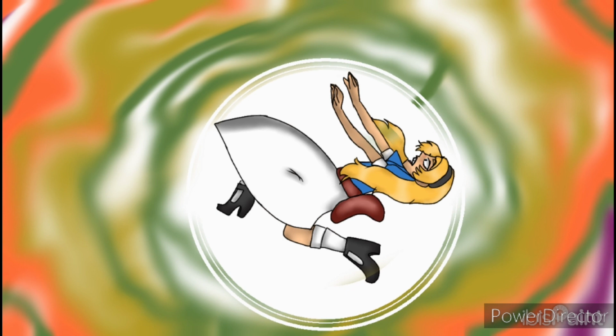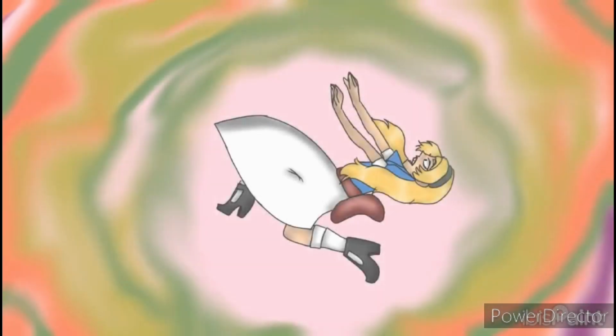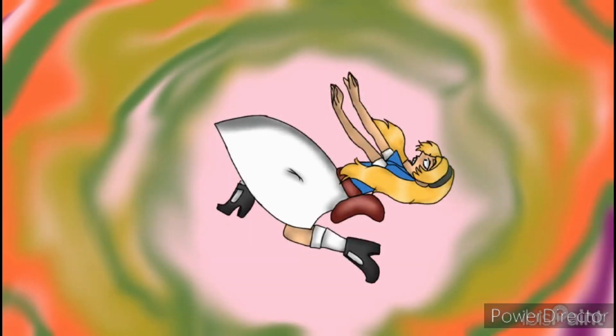And for this one, I started working on it, and eventually I will add the pink in the background just to give it a little more of a twisted Wonderland feel. So overall, I had absolute fun with this, and tell me what you think down below.